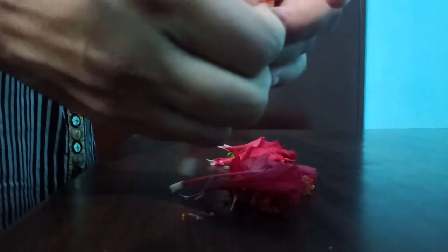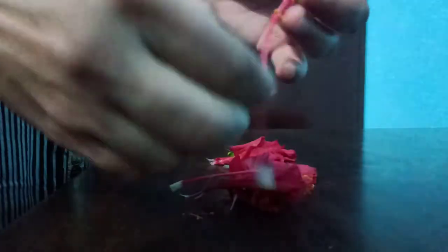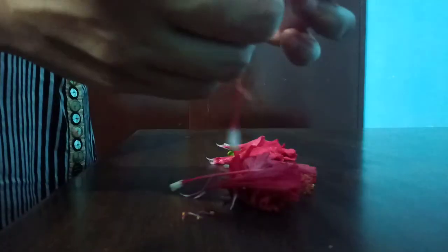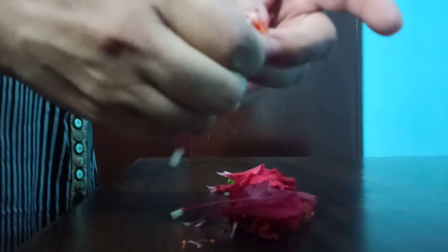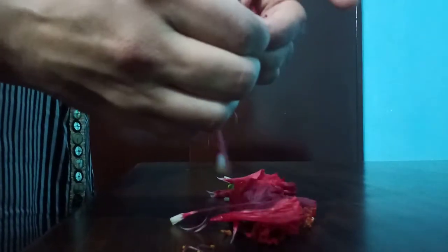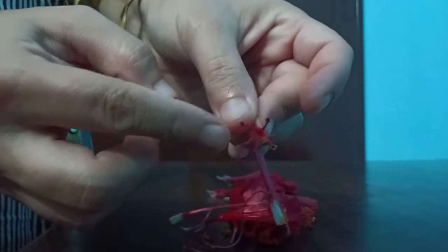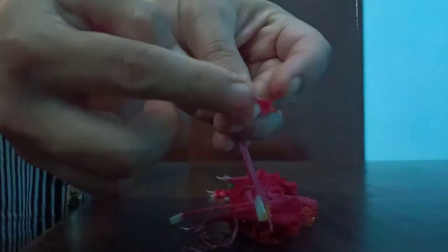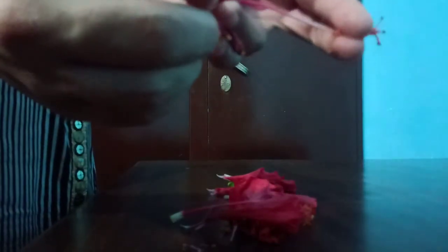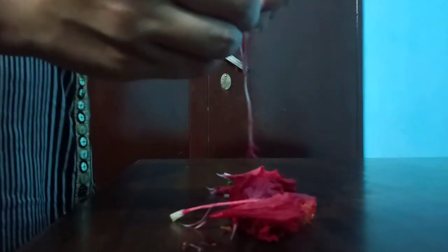After removing all the male reproductive parts of the flower, in the center we have the female reproductive part of the flower, that is called the pistil and the carpel. They are the stigma. Below the stigma there is style, and below the style here we have the ovary.